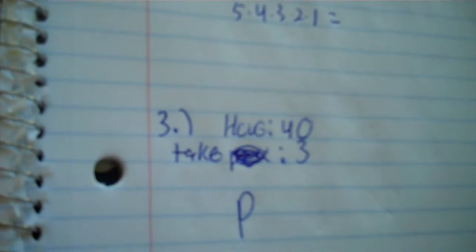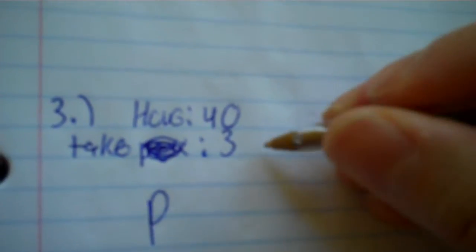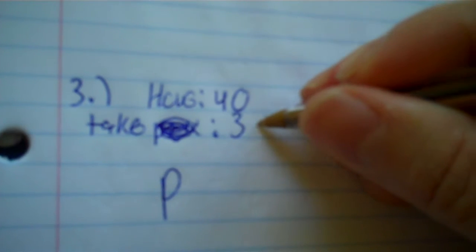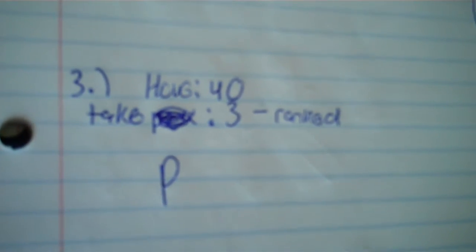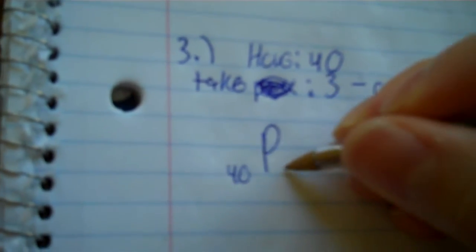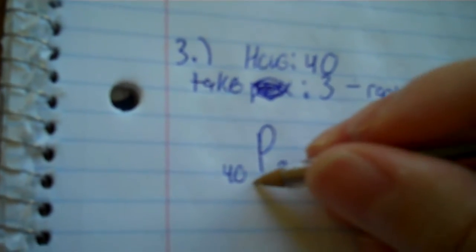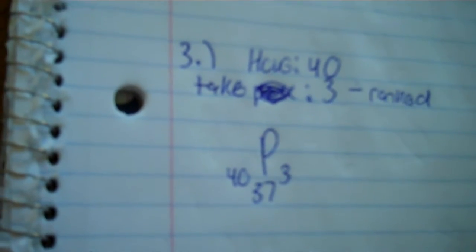So you have 40, you're going to take 3. And the 3 that you're going to take are going to be ranked first, second, third. So the 3 have to be ranked or ordered, however you want to say it, okay? So you put your 40, then your 3, and then there's 37 that you wouldn't take.